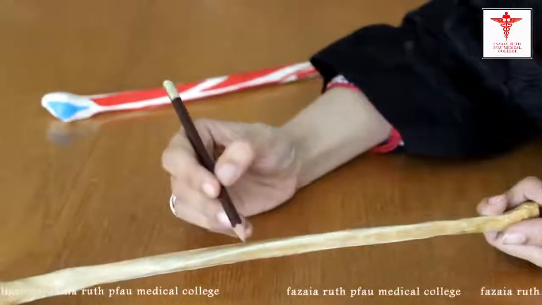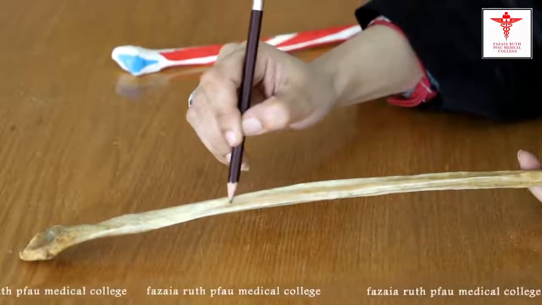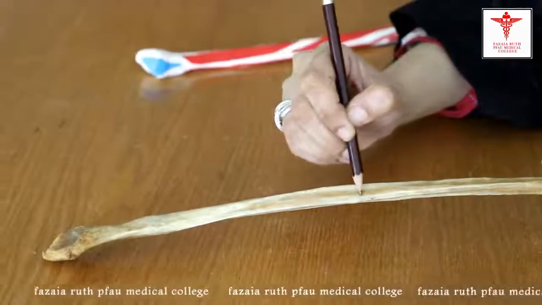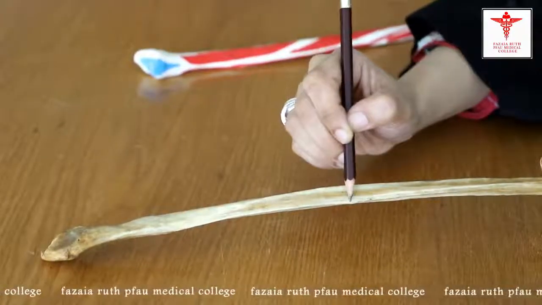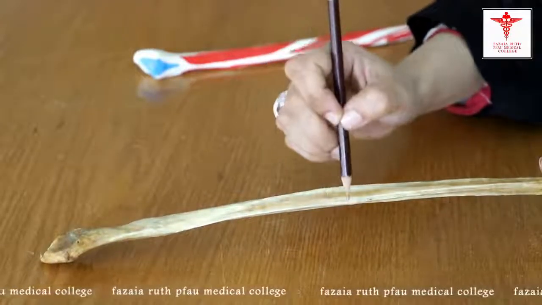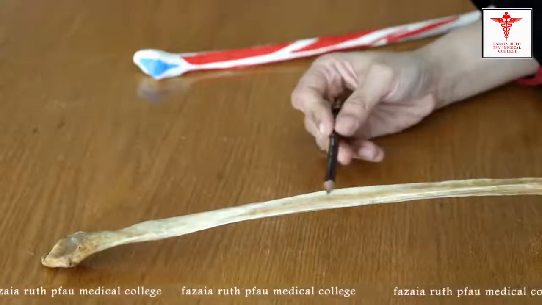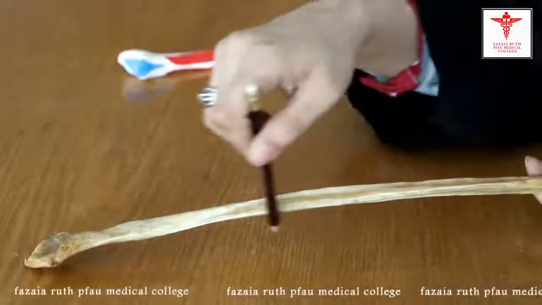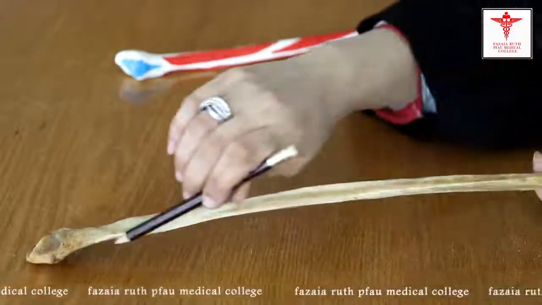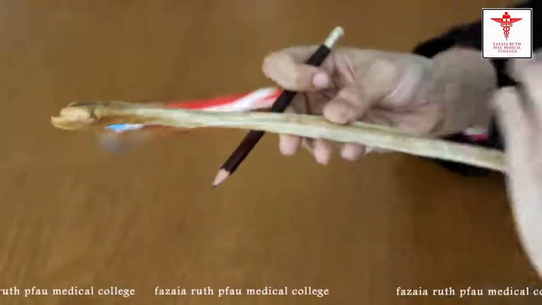Now in between the interosseous or the medial border and the posterior border, you can see this sharp muscular ridge, which is known as the medial crest or ridge, which is present posterior to the interosseous border and anterior to the posterior border, right? So the surface between the interosseous or the medial border and the posterior border is known as the posterior surface, right? So this whole is the posterior surface of the fibula.